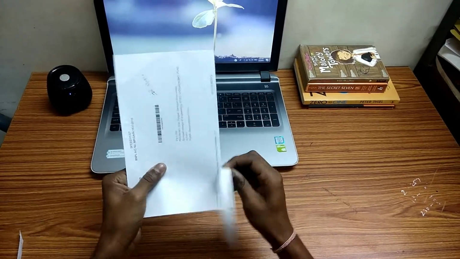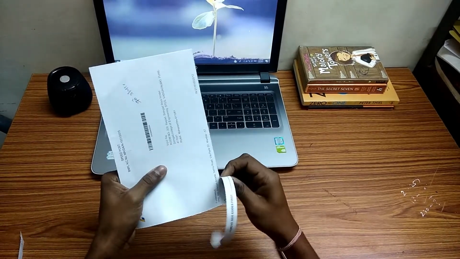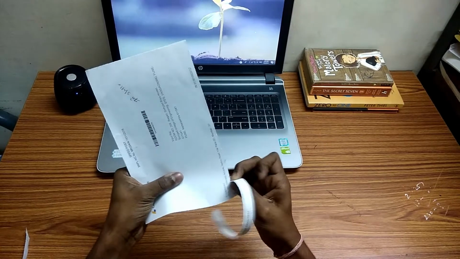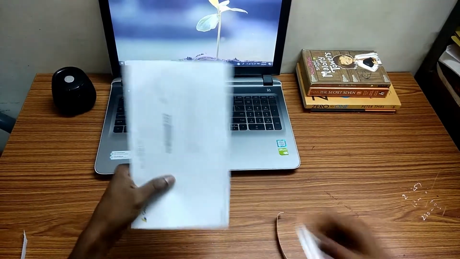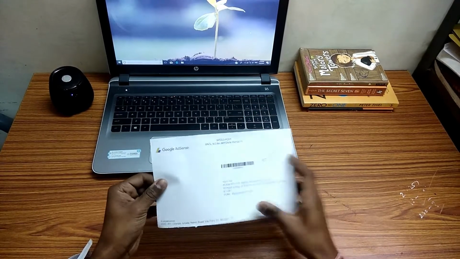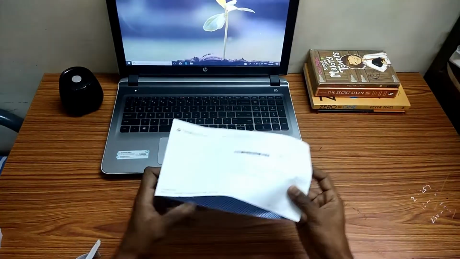I was waiting for this mail for the past 2 to 3 months, and I can't express my feelings. Finally I've got this. Let's open this and see what's inside.